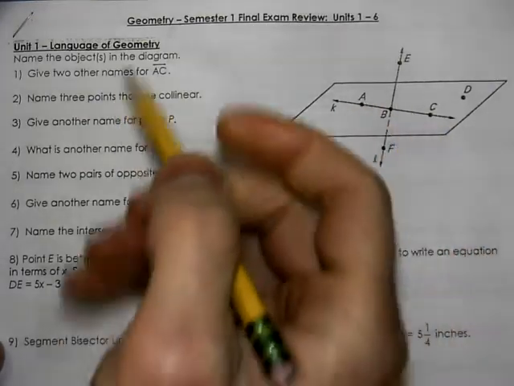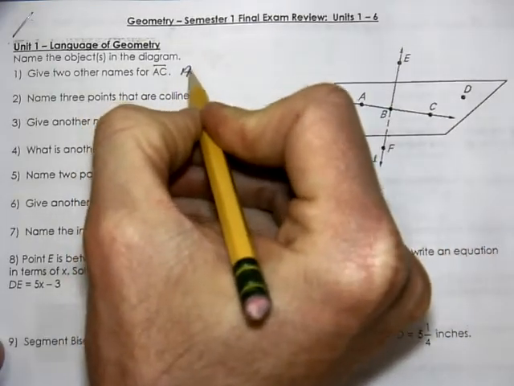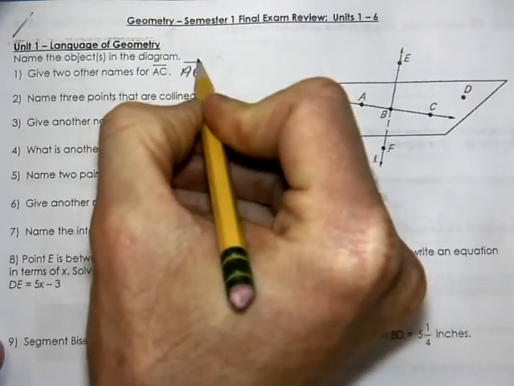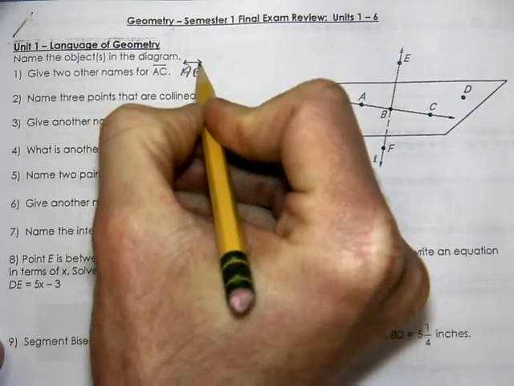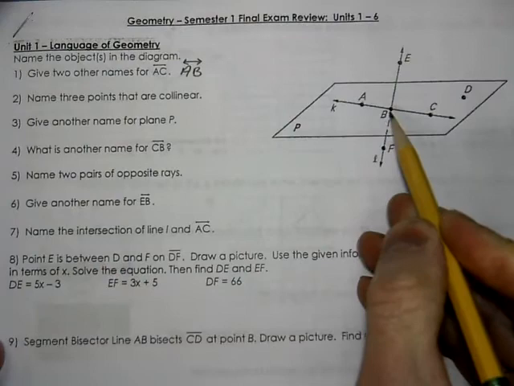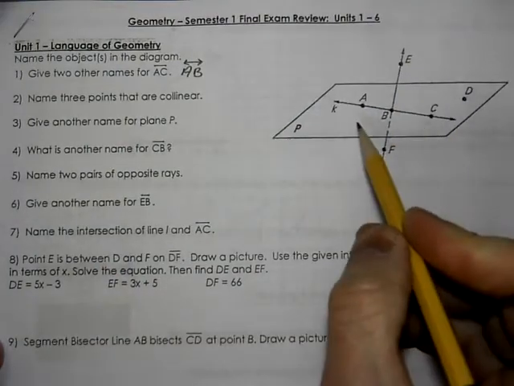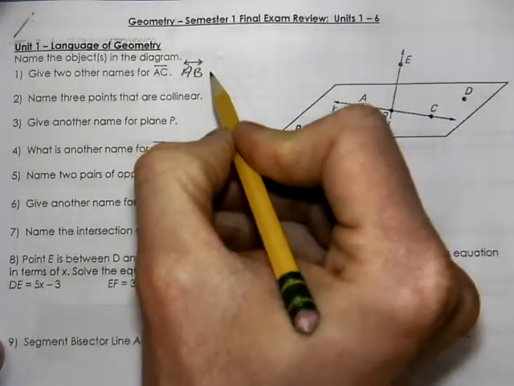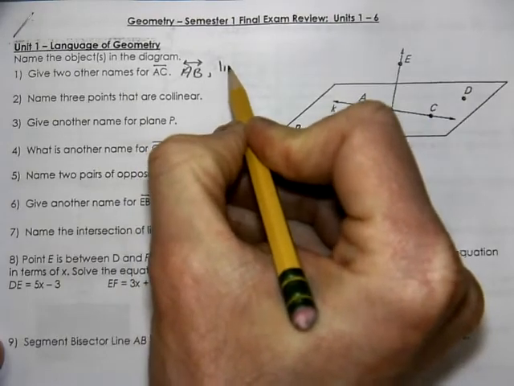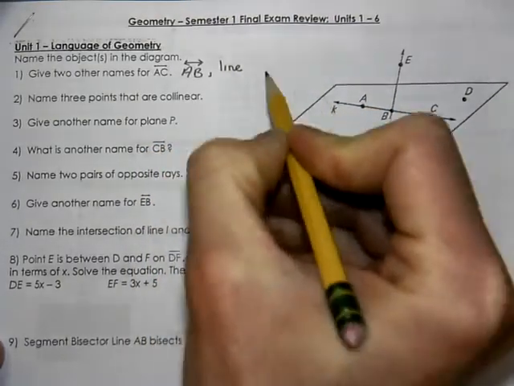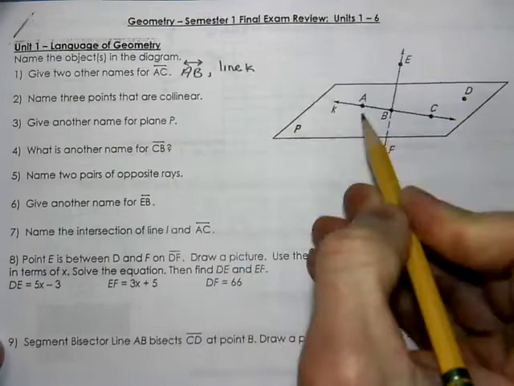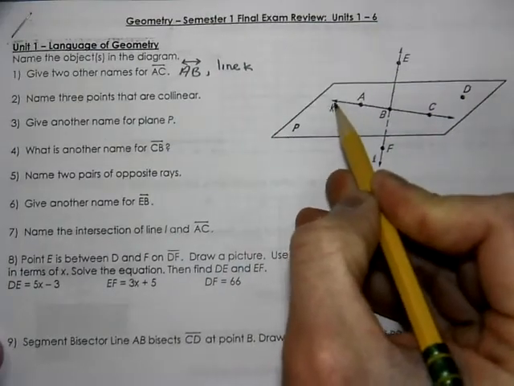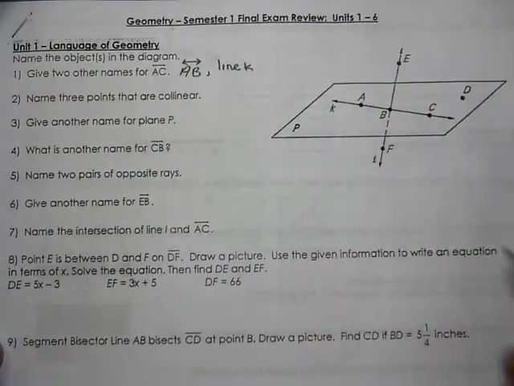You can pick any 2 points along that line, and we can put arrows. So line AC, you could call it BC if you wanted to. We can also call it line K because it's a cursive letter. That K is represented for the whole line.